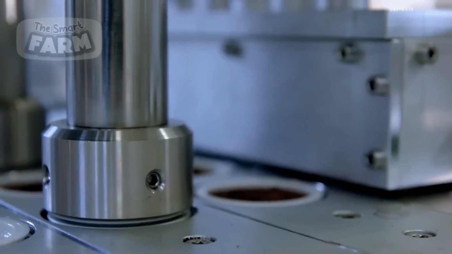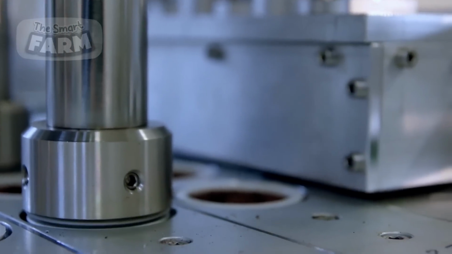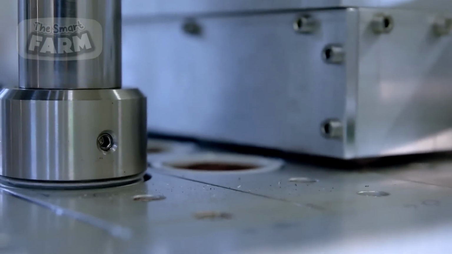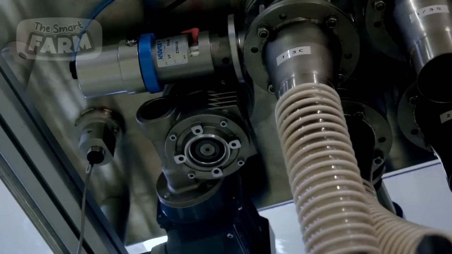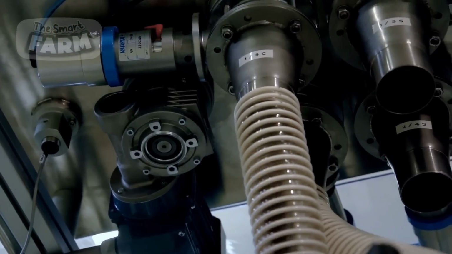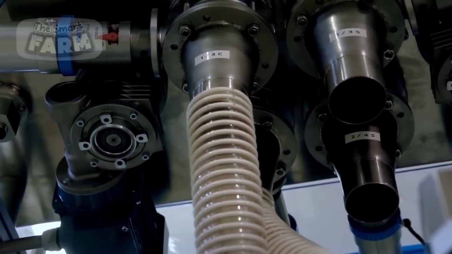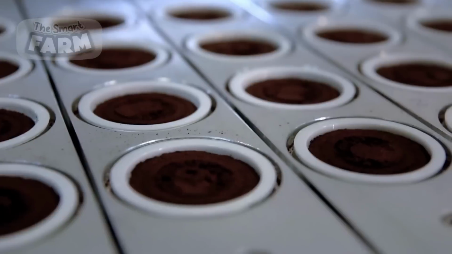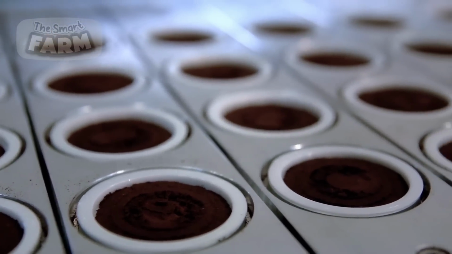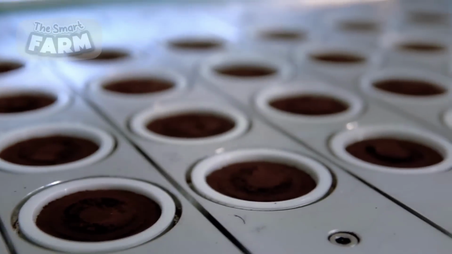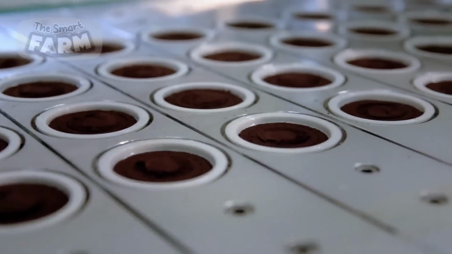Once the capsules are filled, an automated tamping mechanism is employed to compress the ground coffee within the capsule to ensure a uniform density. This is important to achieve optimal extraction during the coffee brewing process, thereby enhancing the overall quality of the final beverage.